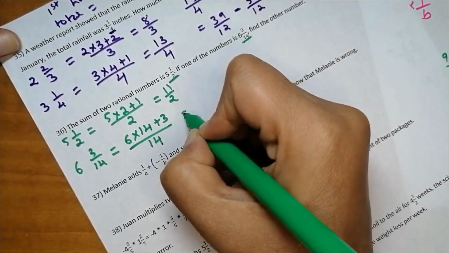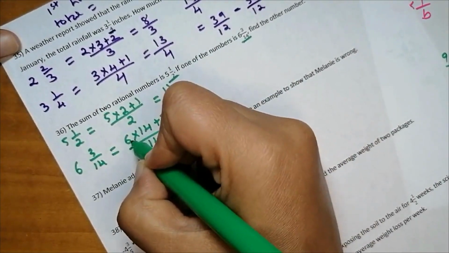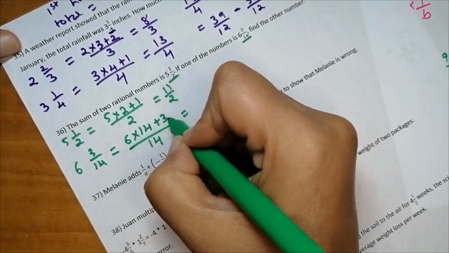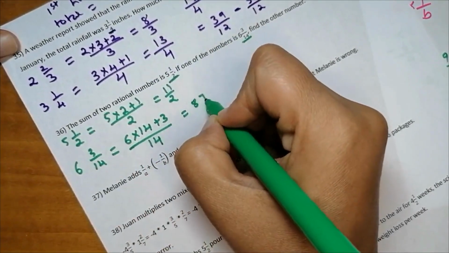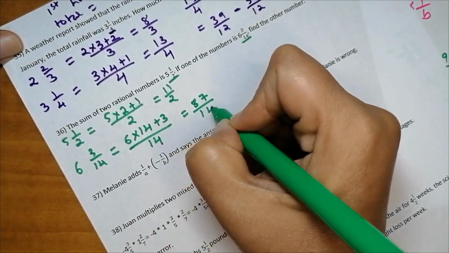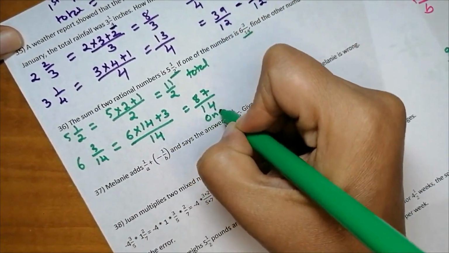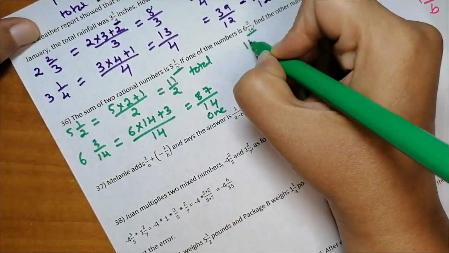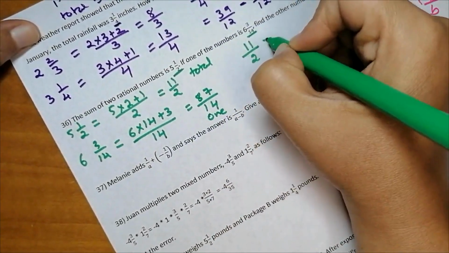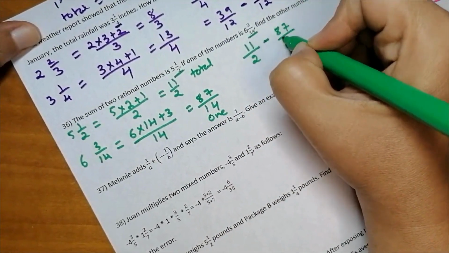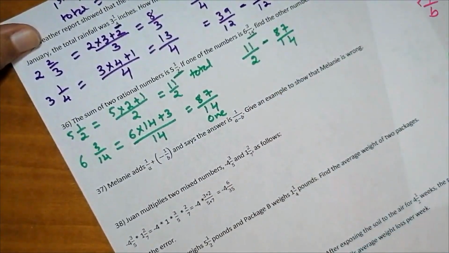Which is equal to 6 times 14 is 84, 84 plus 3 is 87 over 14. Now this is the total here. This is one number, right? So we need to find the second number. So basically 11 over 2 minus 87 over 14, right?